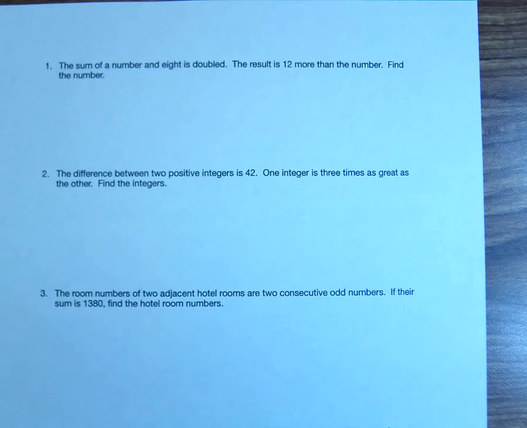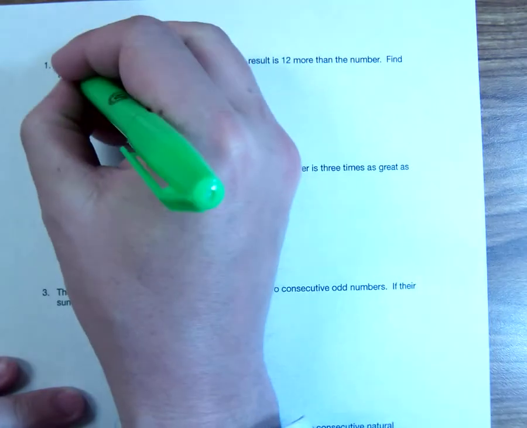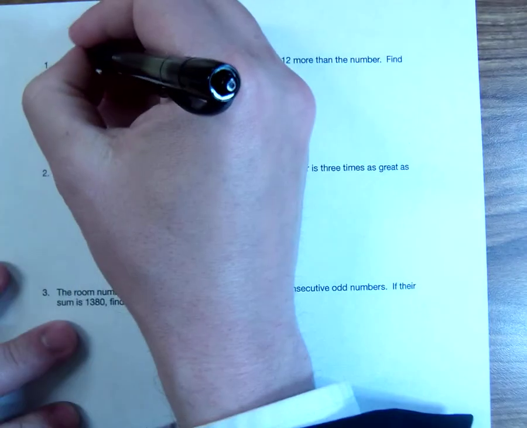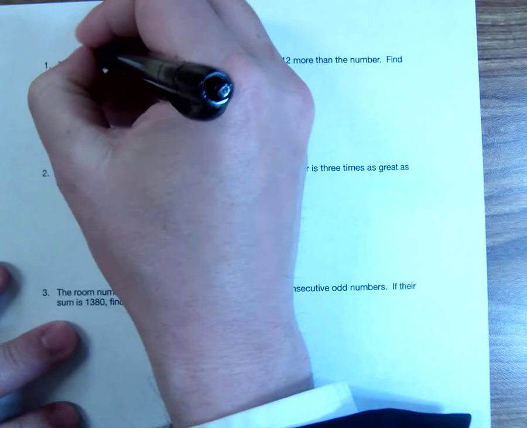So one of the things we're going to start off with is getting used to some of the math words that you will need to be able to convert. Let's go ahead and look at this first problem. The sum of a number and 8 is doubled. So let's start off with the second word, sum. What does sum mean? Addition. That is addition. Exactly right.